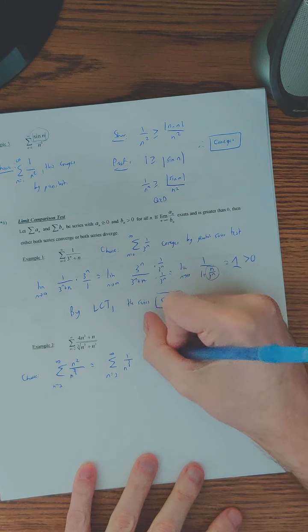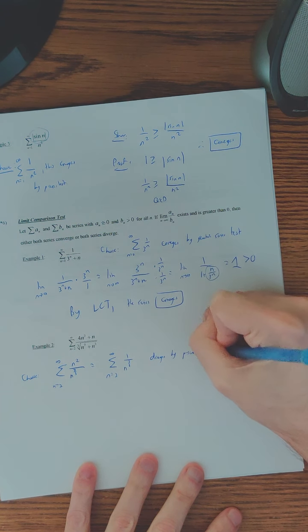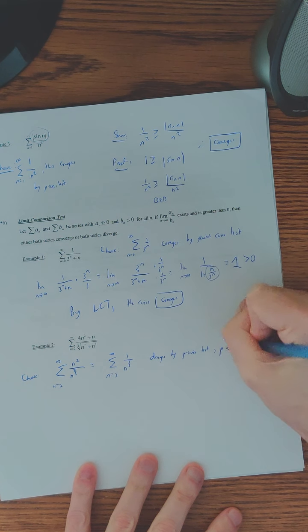And this diverges by the p-series test, because p is less than 1.